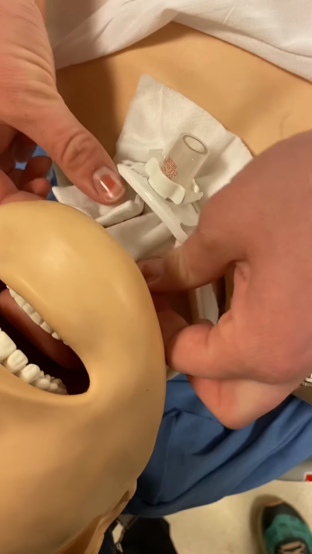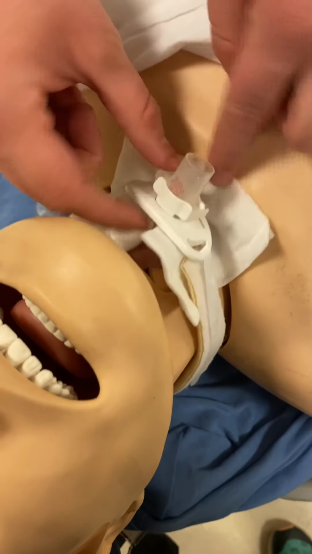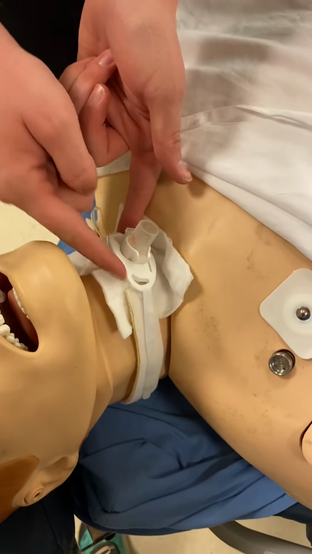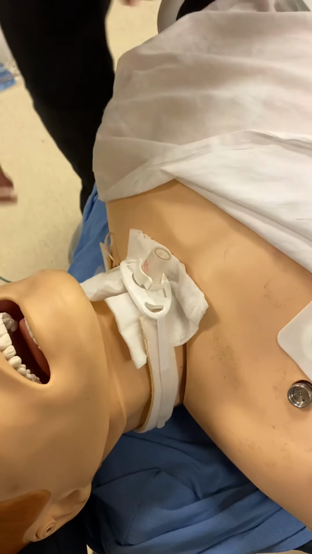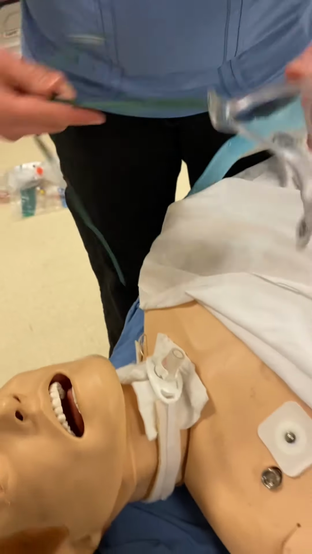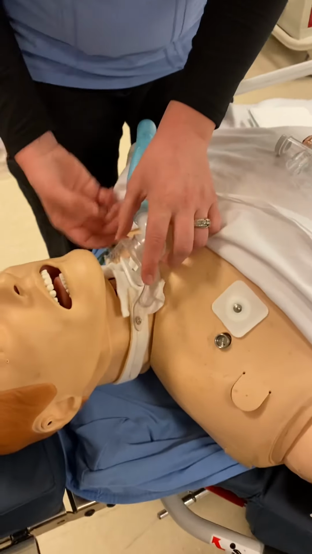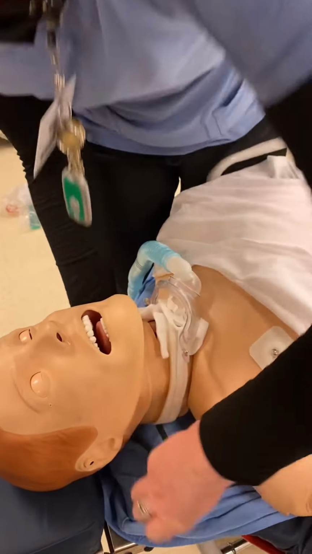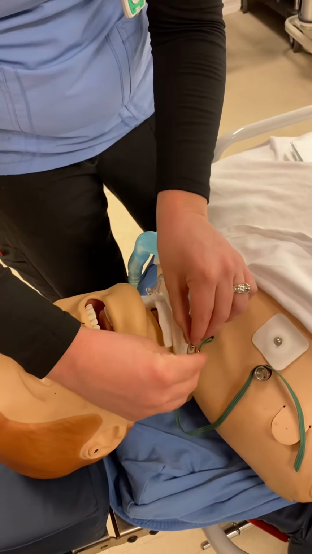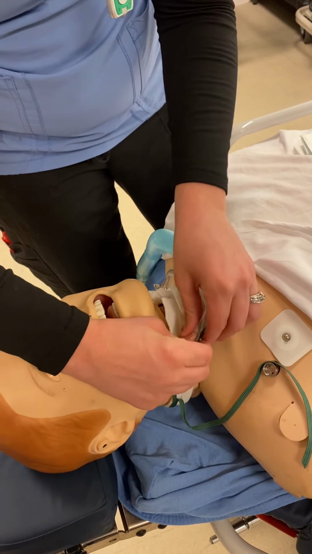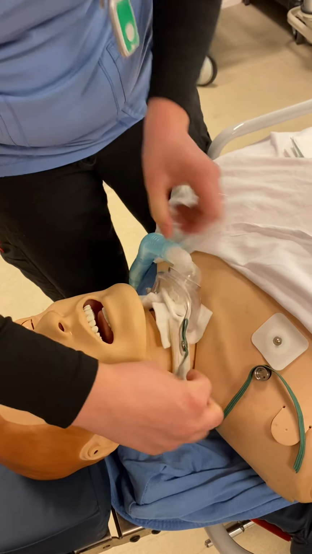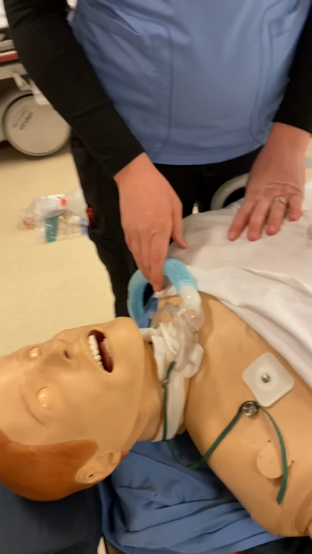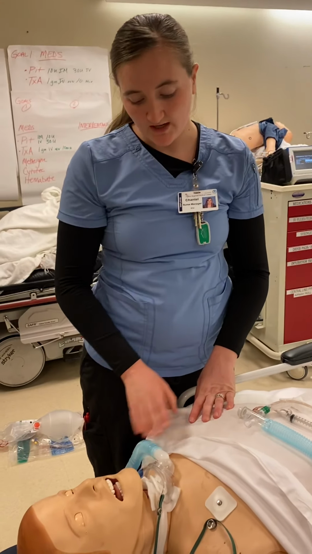Okay, you're going to put that dressing in place, making sure you're at least covering on all sides of this flange piece here. And then you're going to put the patient's oxygen back on. Okay, so that trach mask is going to go on top, and then just secure it again here. All right, and that's how you do your trach care, your stoma care, and changing out the inner cannula.